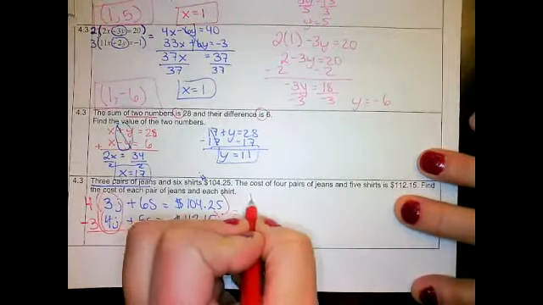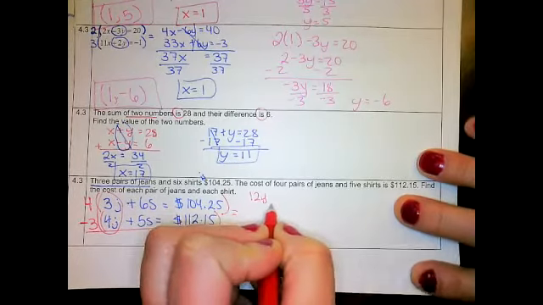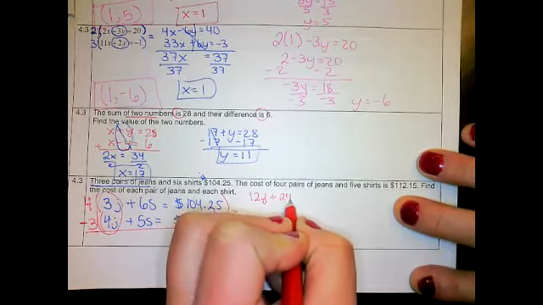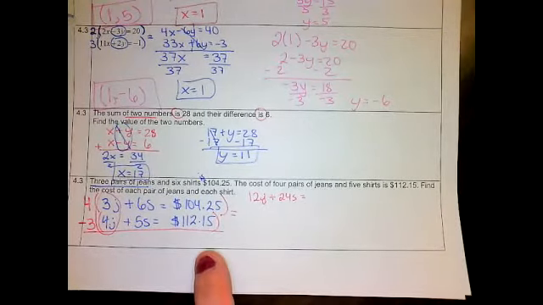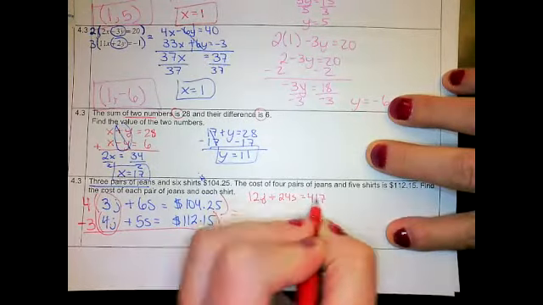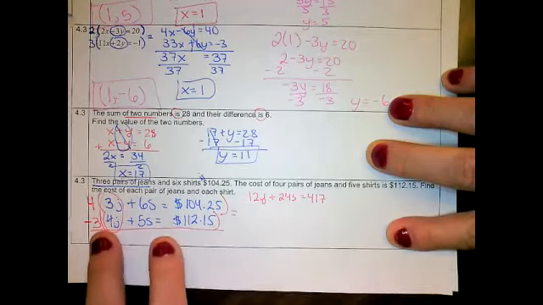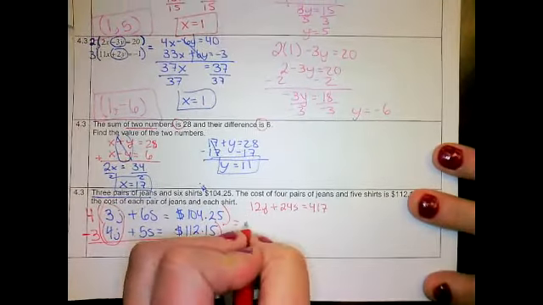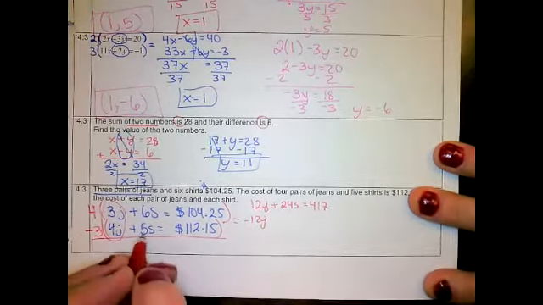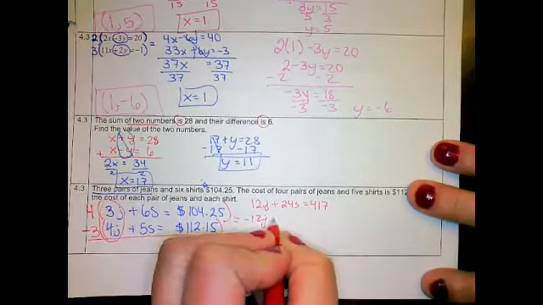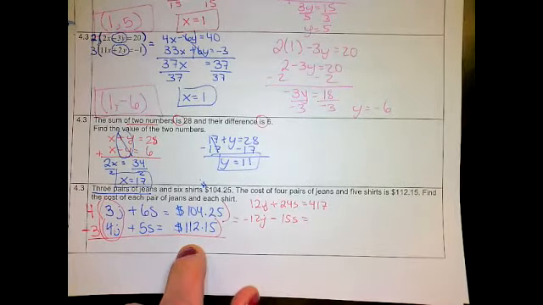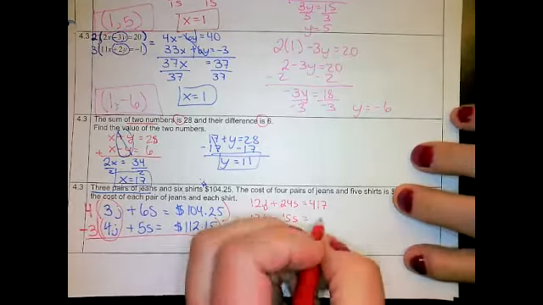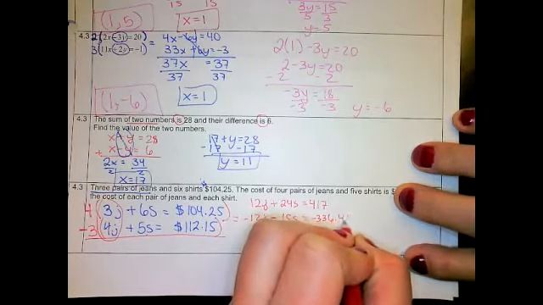So now I'm going to go on ahead and write it out. So I have 12 jeans plus 6 times 4 is 24 shirts equals 104.25 times 4 is $417. So now let's go on ahead and do the next one. So I have negative 12J. And then 5 times negative 3 is negative 15 shirts. And 112.15 times negative 3 is negative 336.45.